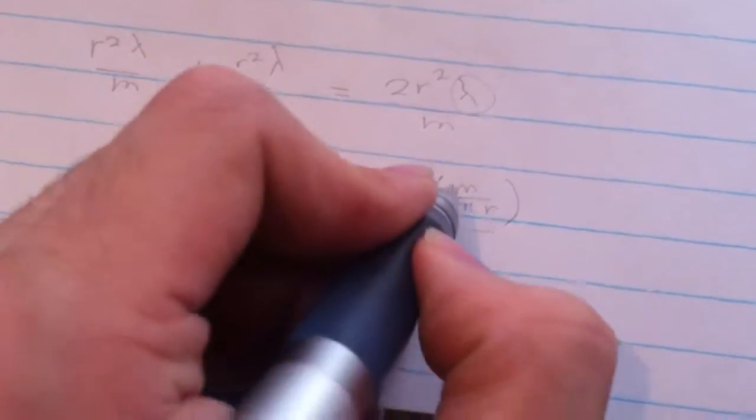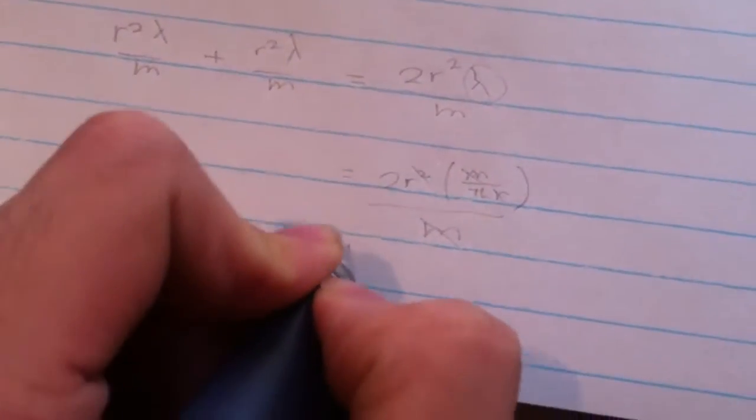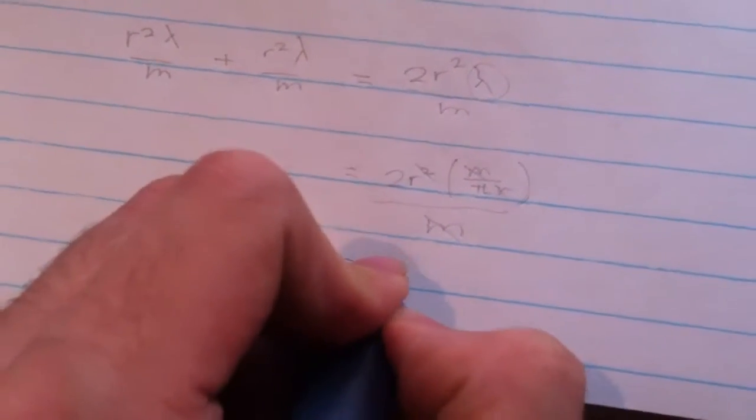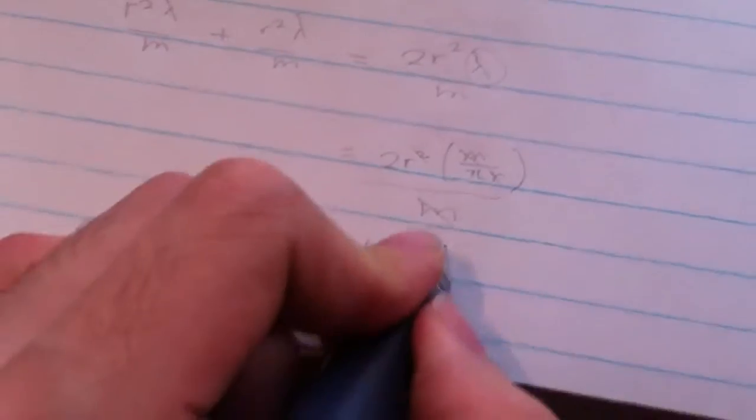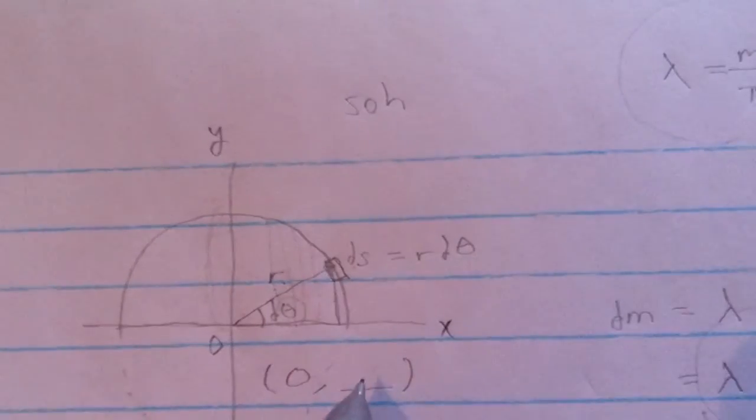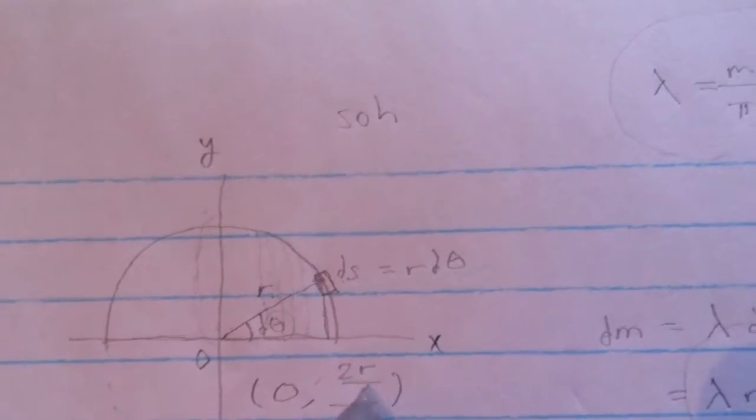These m's will cancel out, and another r will cancel out, which leaves us with an equation of 2r over pi. This is the position of the center of mass in the y direction, which is right here. So it would be 2r over pi.